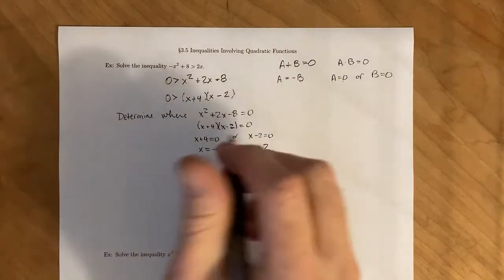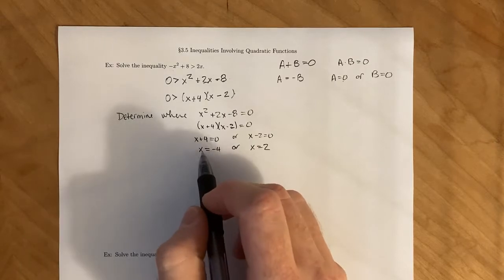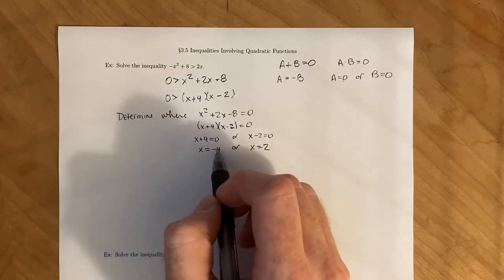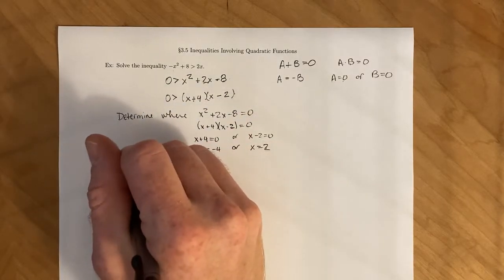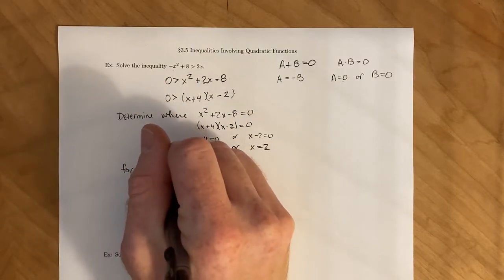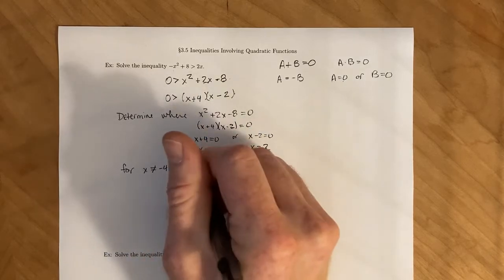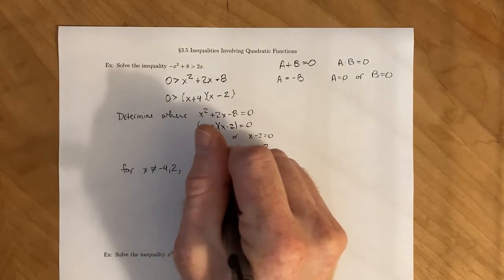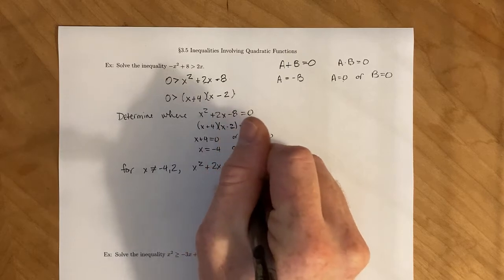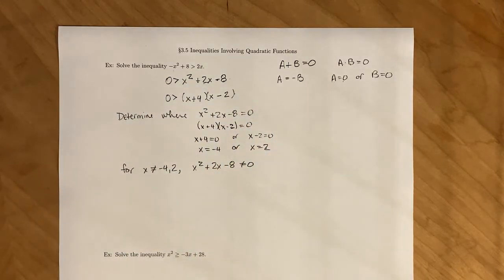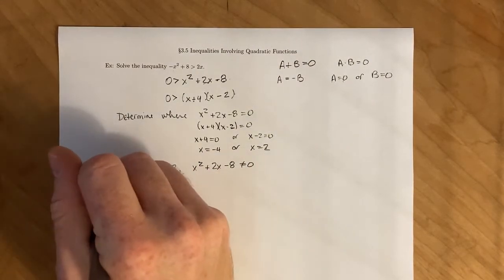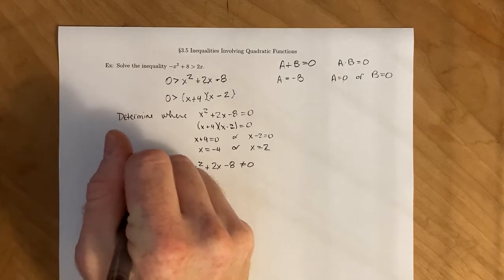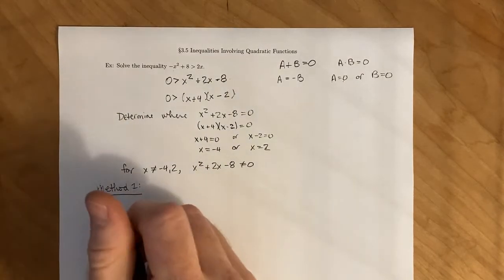Now, using that, we know that when x is equal to negative 4 or 2, we get 0. We know that for x not equal to negative 4 or 2, this x squared plus 2x minus 8 is not equal to 0, which means that it's either positive or negative. And so we're going to do a couple different methods to solve this. Method 1, we're going to create a number line.